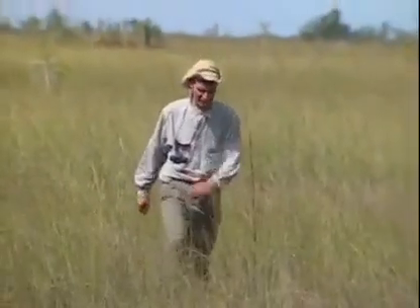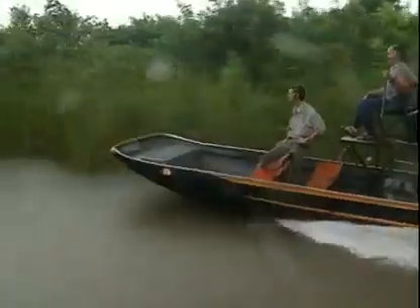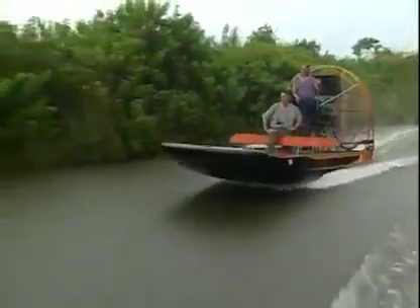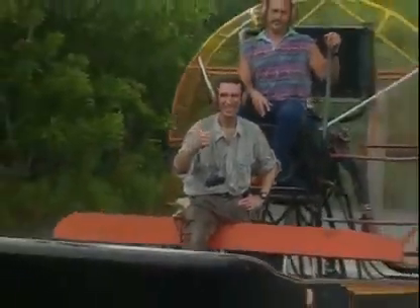I can see the wetland. It's a great day for airboat, huh? Great day for airboating, yeah.